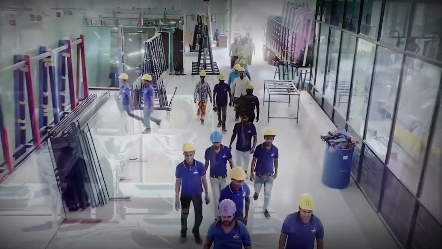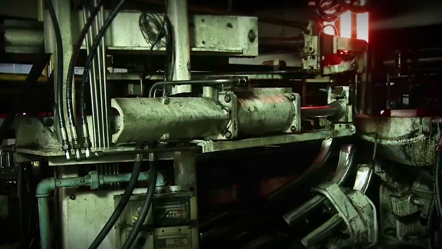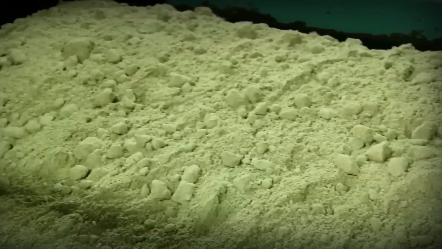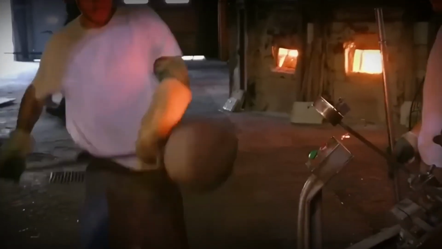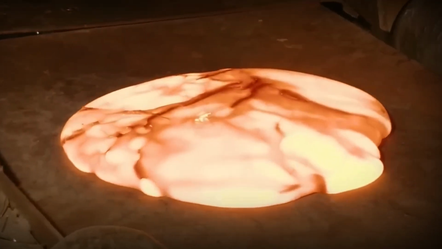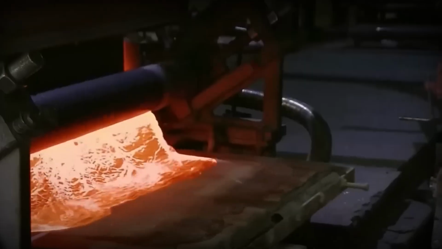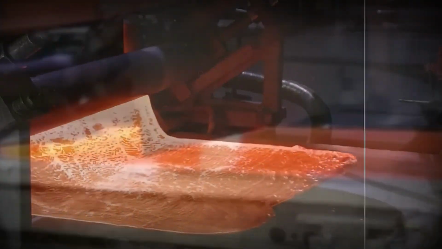Ever wondered how that clear, shiny window pane or sparkling drinking glass actually comes to life? It all starts with sand, but turning ordinary grains into a smooth, strong sheet or container requires a fascinating blend of science, engineering, and a little high-temperature magic. Let's go inside a glass factory and follow the full journey from raw sand to finished glass product.